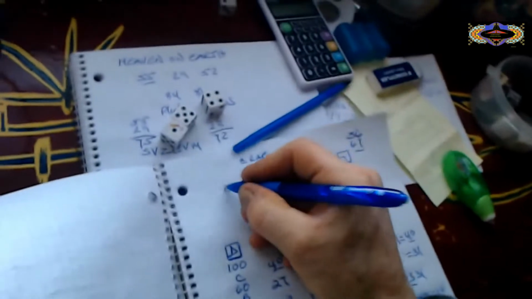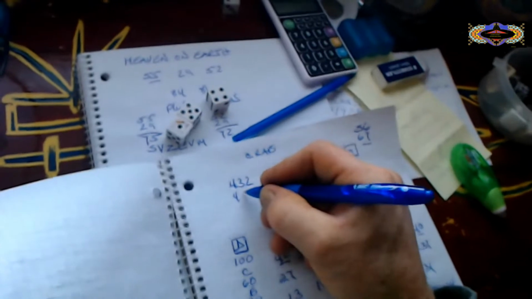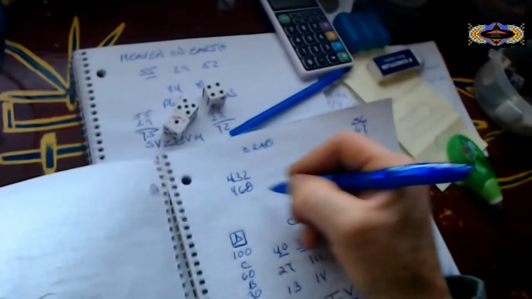Your vibration to 432 is 468. So the seconds in the day, 8640, fit exactly inside our vibration. 432 fits into our vibration at 468.